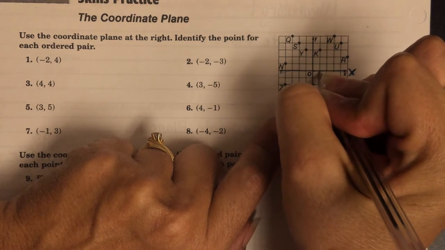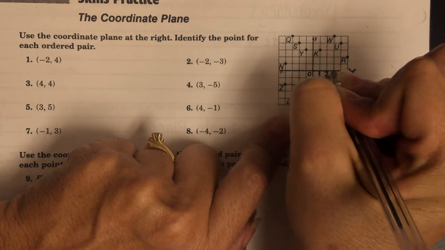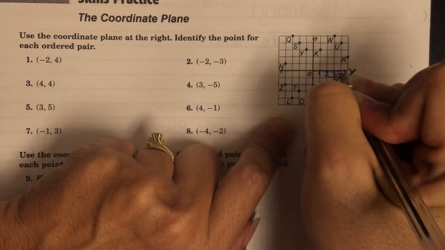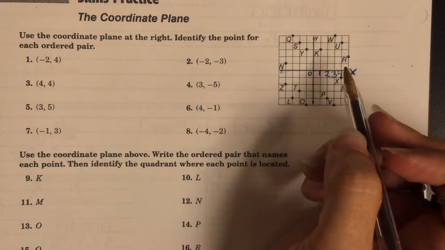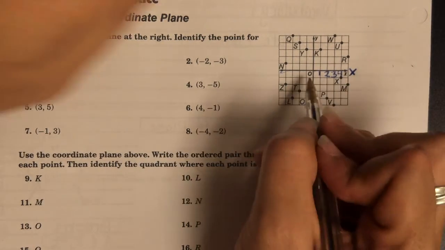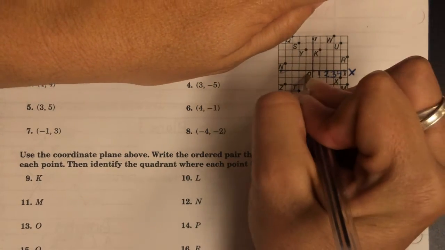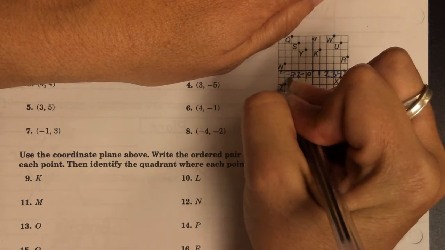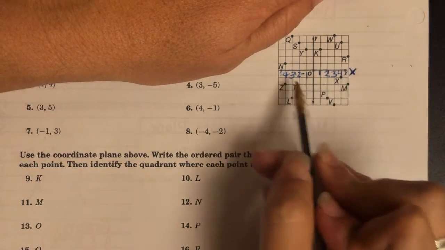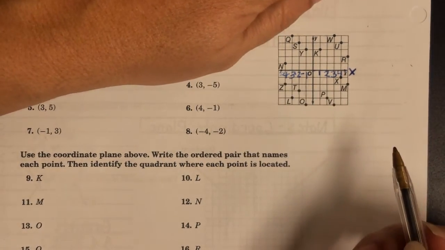Then it would be 1, 2, 3, 4, and so on. Going this way, notice it is just like a number line. So on this side of the 0 is -1, -2, -3, -4. They just didn't put the numbers because it's messy.